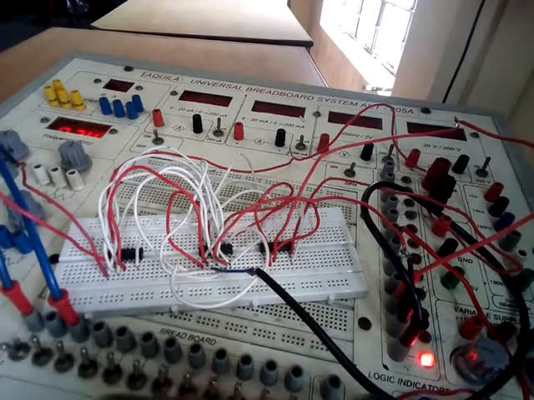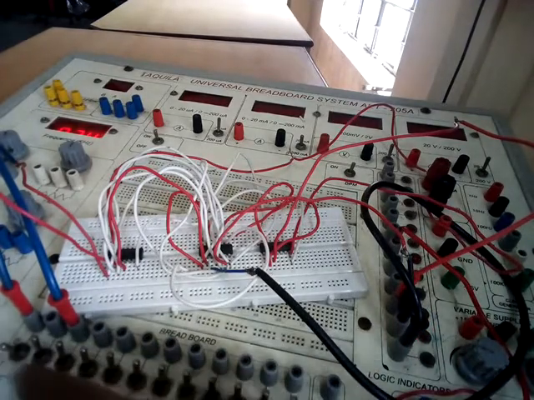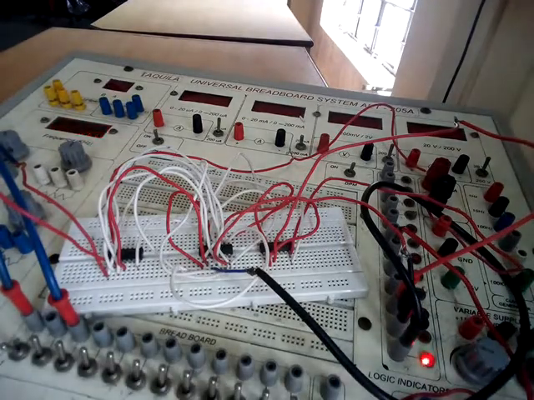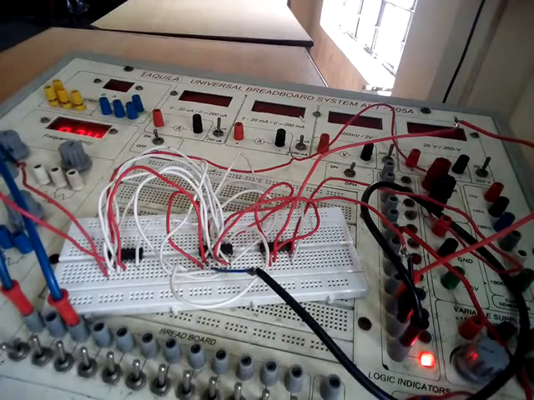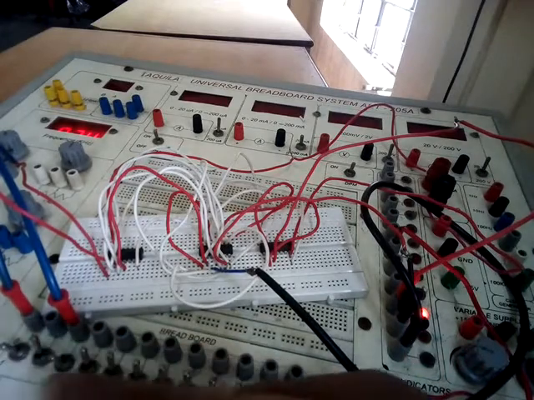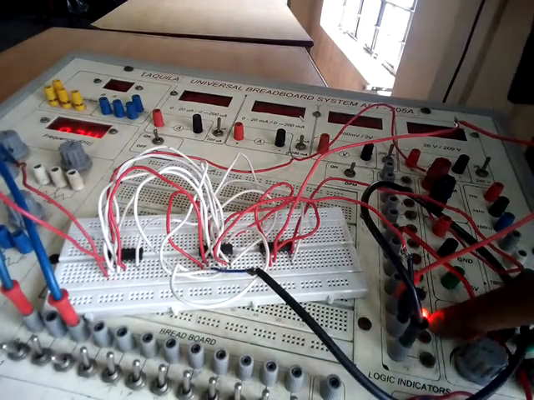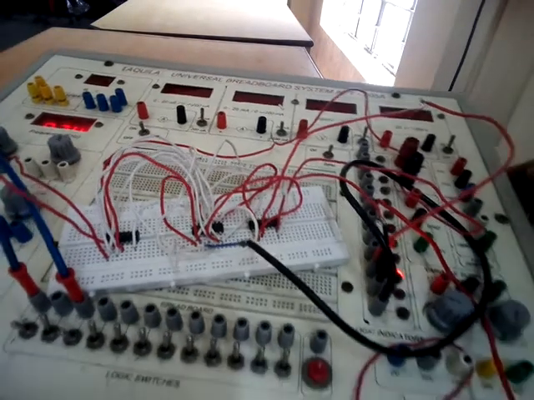For 1 0, A greater than B is glowing. And the fourth combination, 1 1: A equals B is glowing. So it satisfied the truth table.